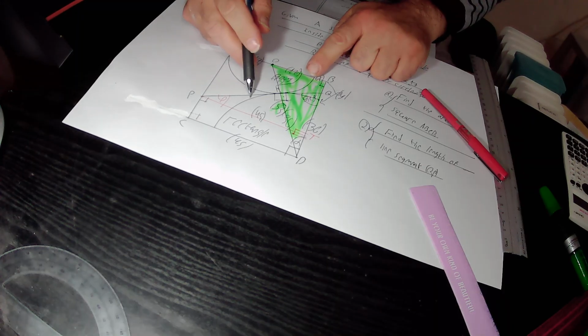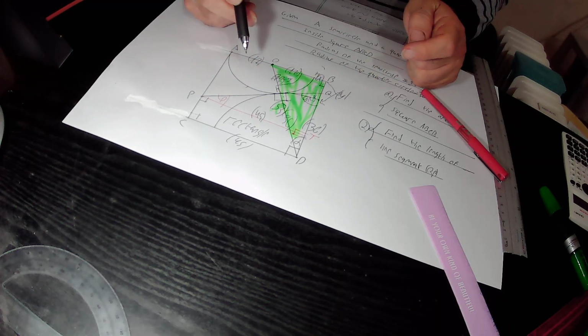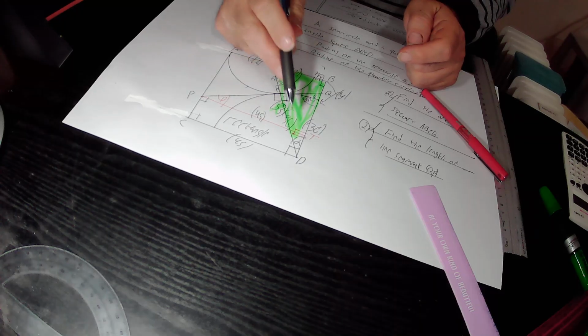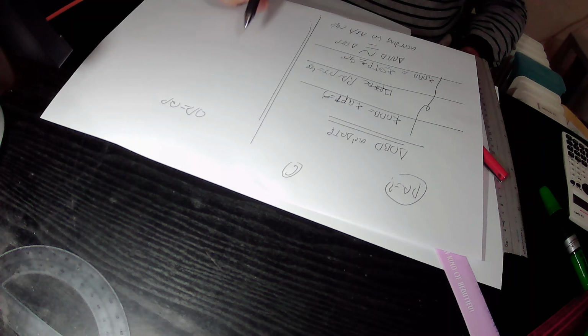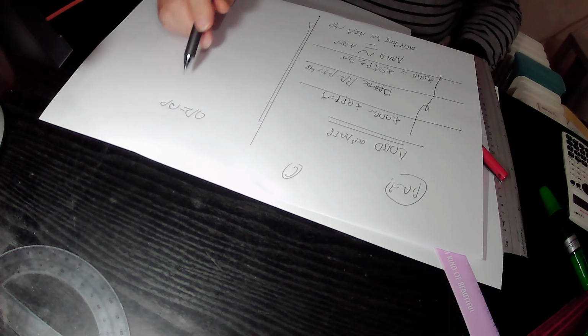Those two triangles can join to each other, therefore the corresponding sides, that is to say QP and OD, must also be equal to each other in their lengths. So OD equals QP.